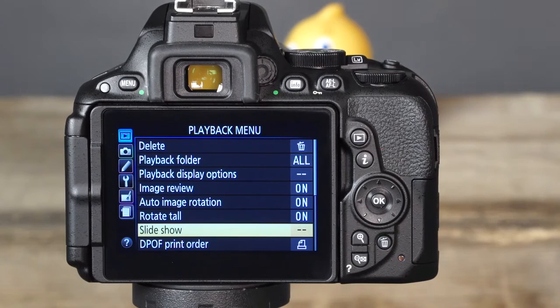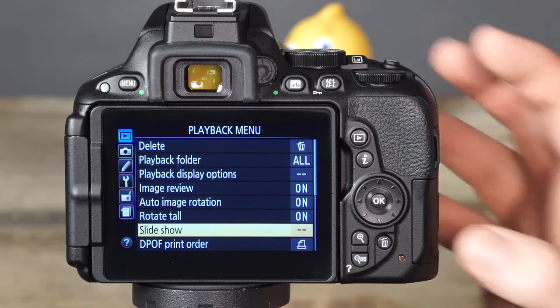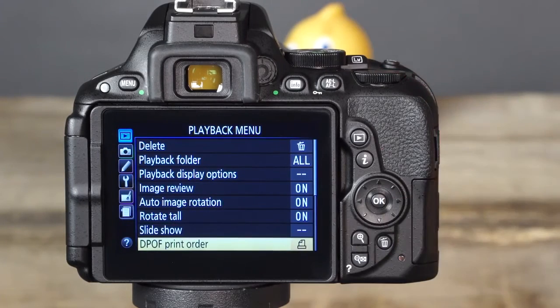The next option is the slideshow, where you can create a slideshow of the images for playback on the camera's LCD or television when the camera is connected with a compatible cable. The DPOF print order option will allow you to choose the order that images are printed directly from the camera when you're using a compatible printer.